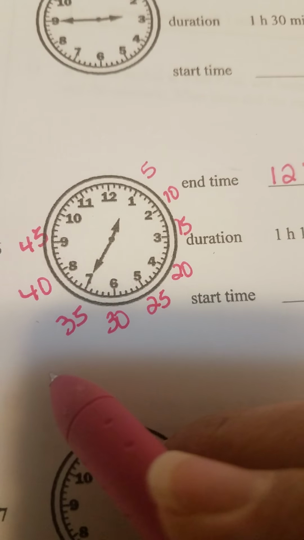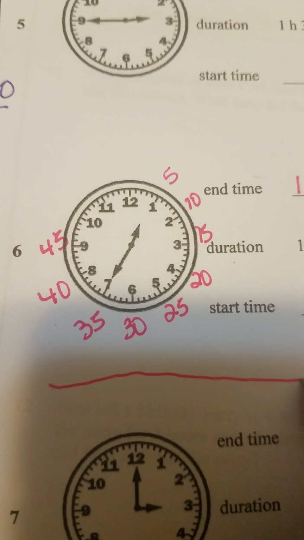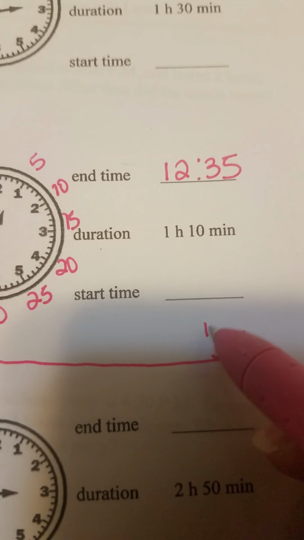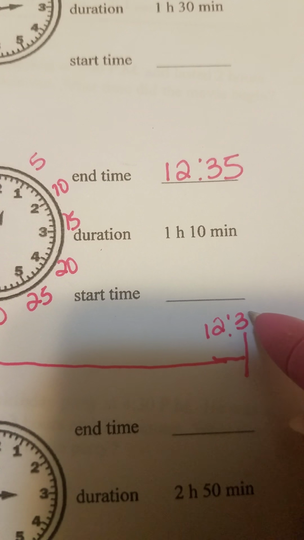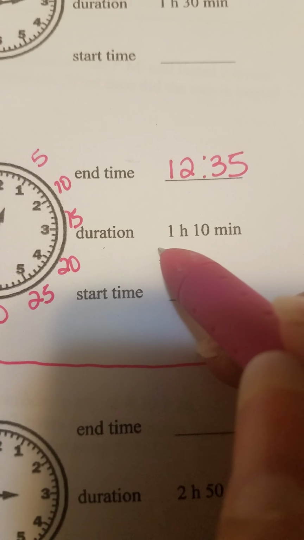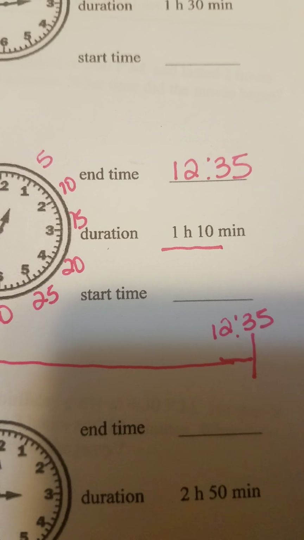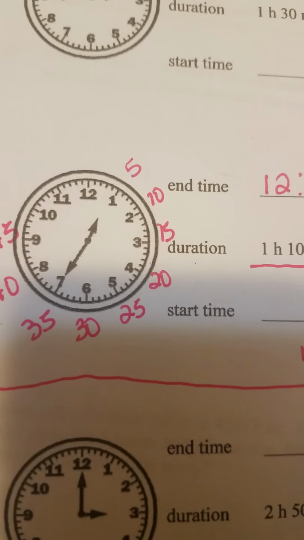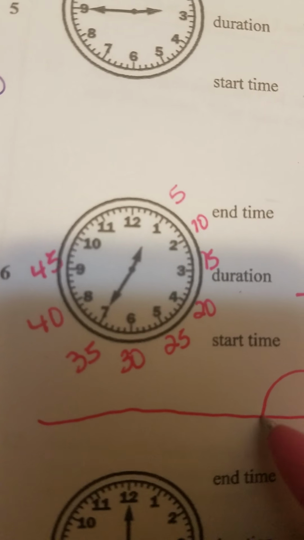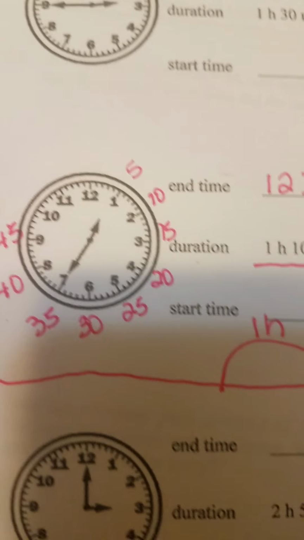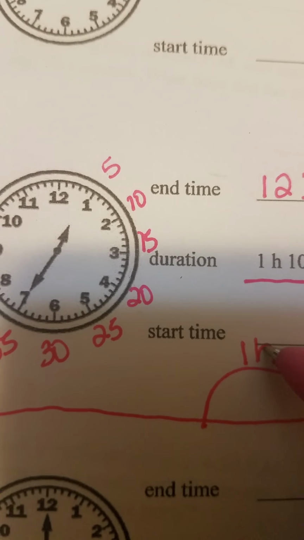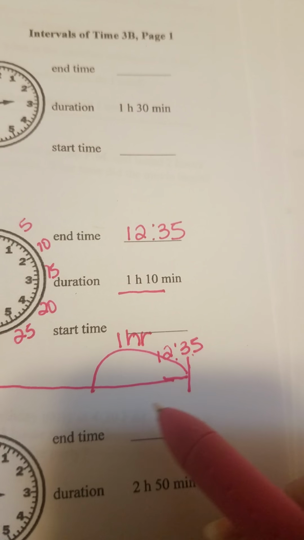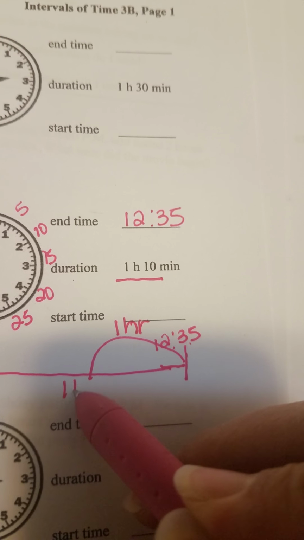I don't think I'm going to do another one with the T-chart because that to me is a little more confusing than the simple number line. So I'll do the number line. 12:35. And an hour and 10 minutes has gone by. So I need to remove an hour and 10 minutes from 12:35. So I'm going to go ahead and start with the big one, which is the hour. 1 hour. What would be an hour before 12:35? Well, that would be 11:35.